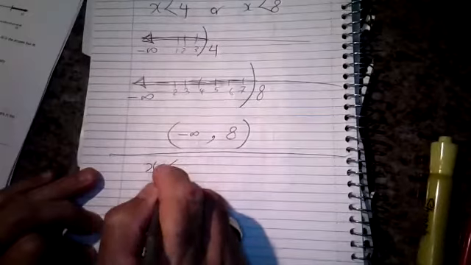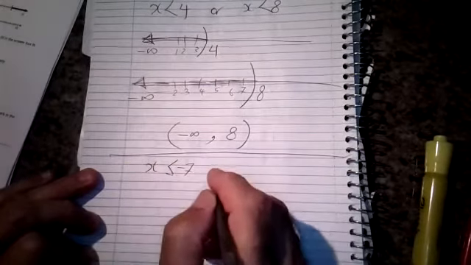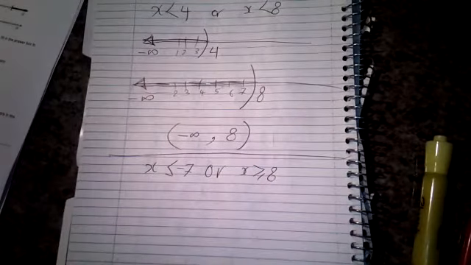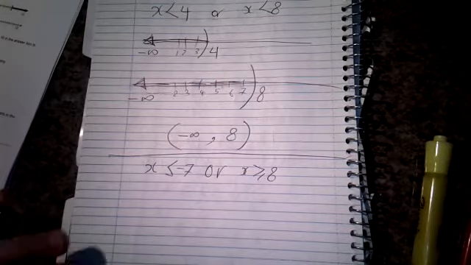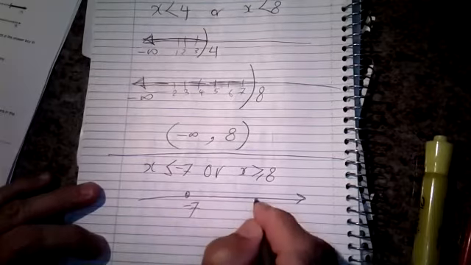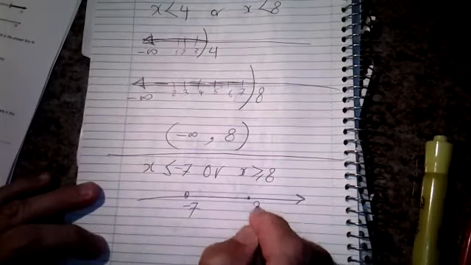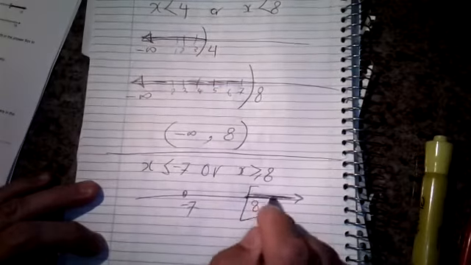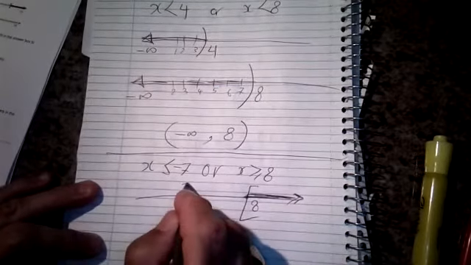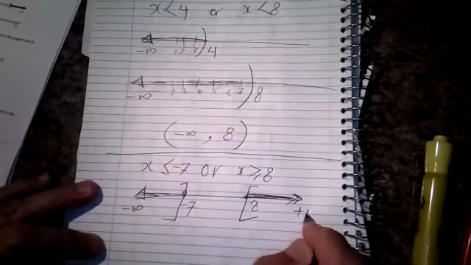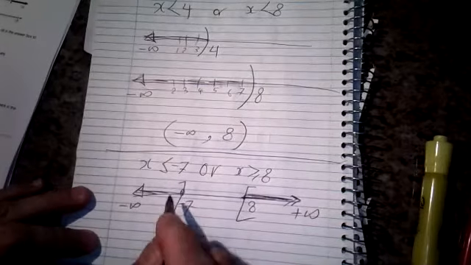x less than minus 7 or x greater than or equal to 8. You could even do it in one graph. Look, if minus 7 is here and 8 is here, x is greater than or equal to 8 here, and here x is less than minus 7. See?